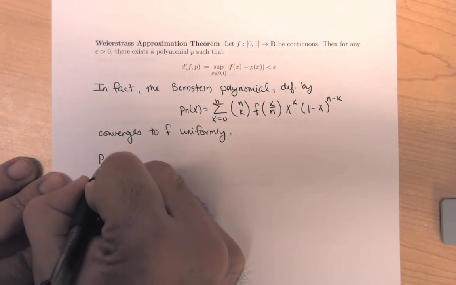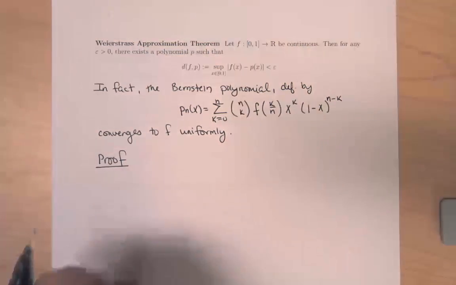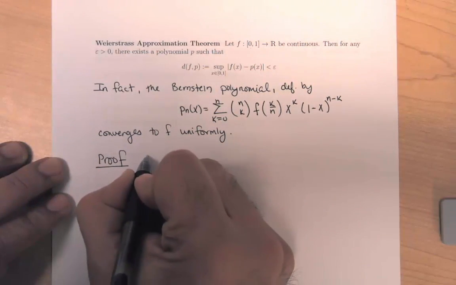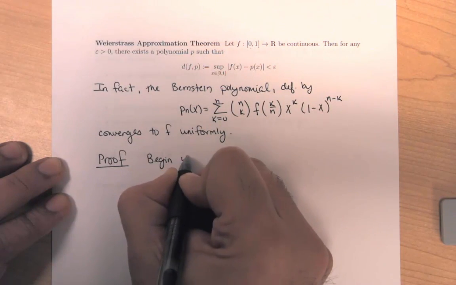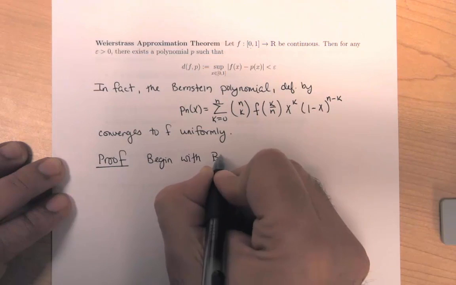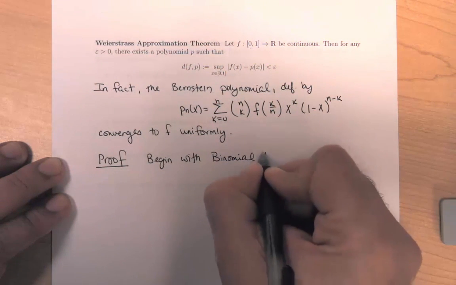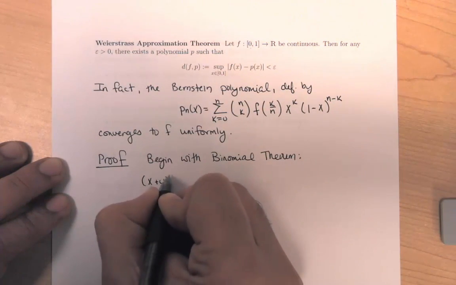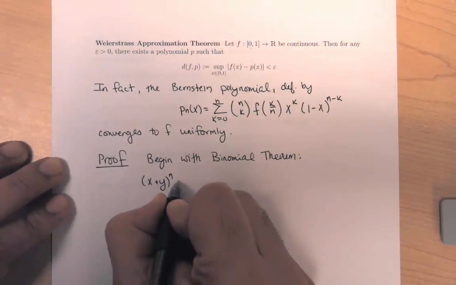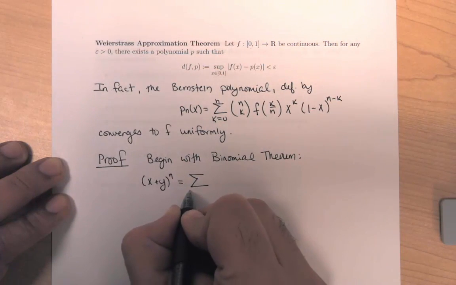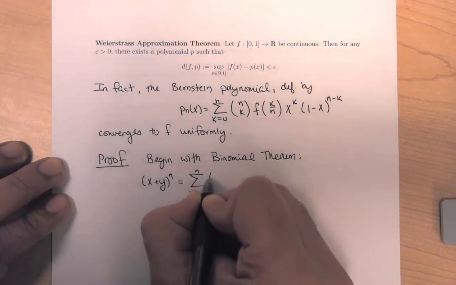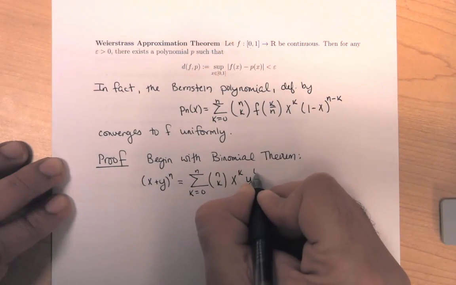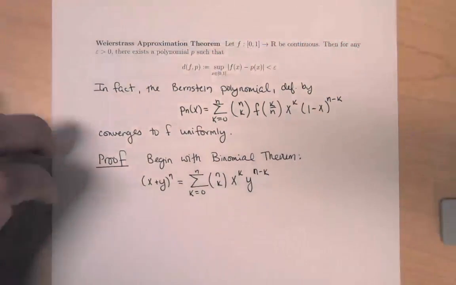So let's prove the result. Let's begin with the binomial theorem. x plus y to the nth power is equal to the sum from k equals 0 to n of n choose k, x to the k, y to the n minus k.